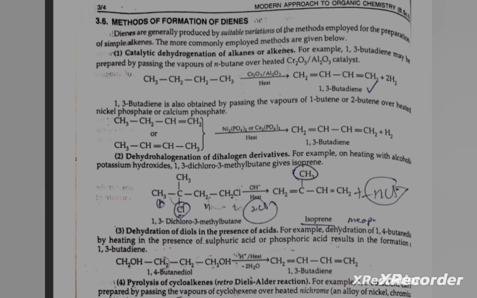Dehydrohalogenation of dihalogen derivatives. For example, on heating with alcoholic potassium hydroxide, 1,3-dichloro-3-methylbutane gives isoprene.